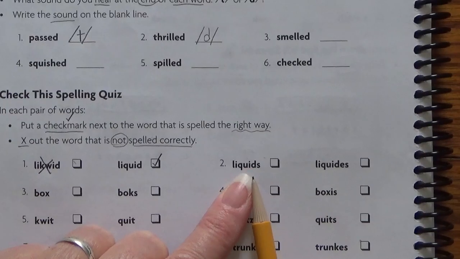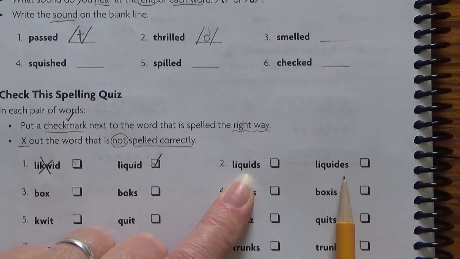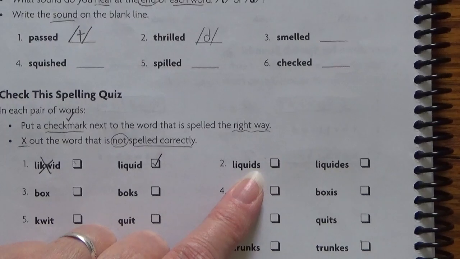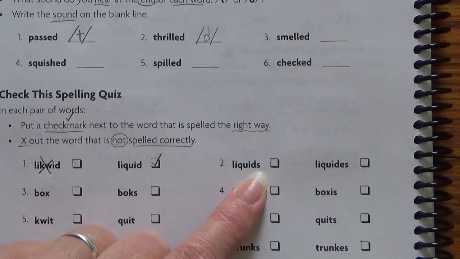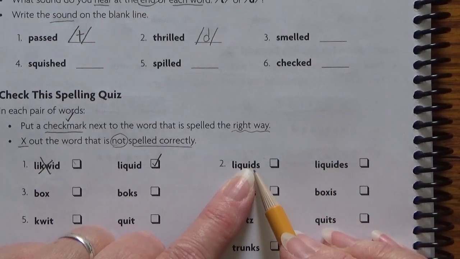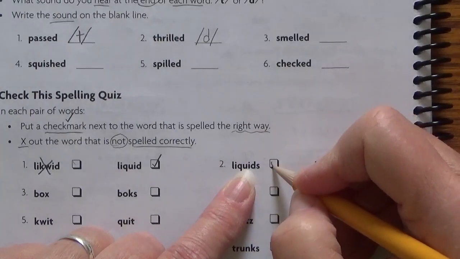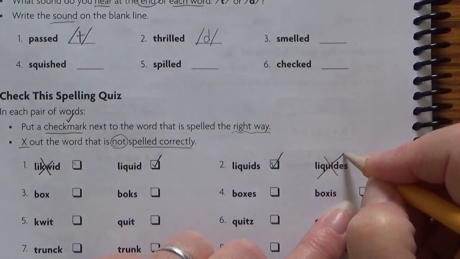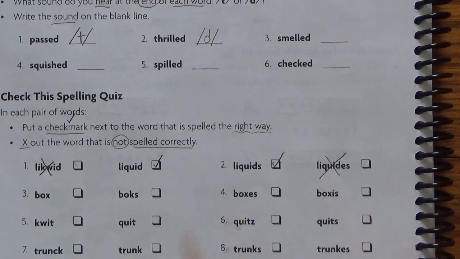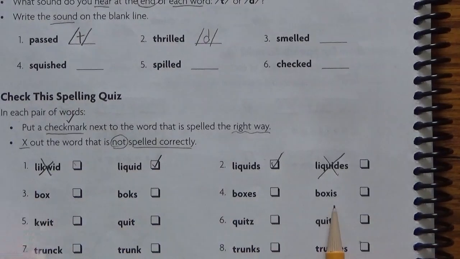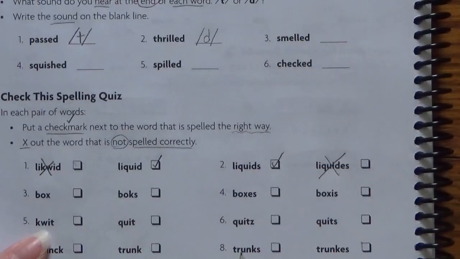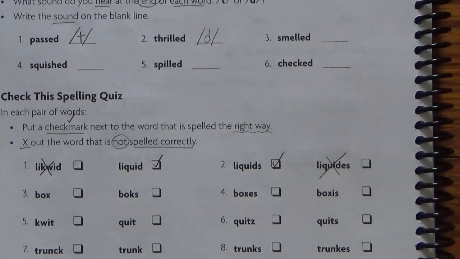All right, let's see. Liquids. Well, I know an ES usually does not come after a D, and most words have ES after a double S, SH, CH, or X. It's not a double S, not a CH, not an SH. Yep, this is the correct word. And this one is spelled wrong, so I'm going to cross it out. Box, boxes. Quit, quits. Trunk, trunks. Think about the rule.